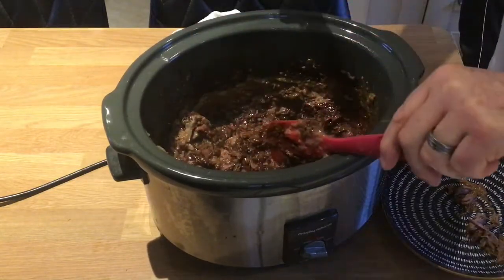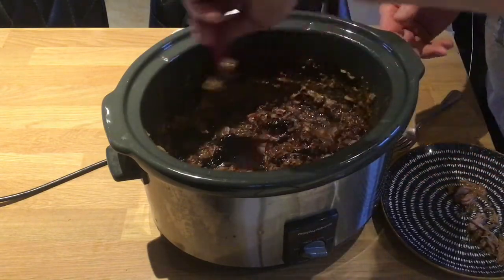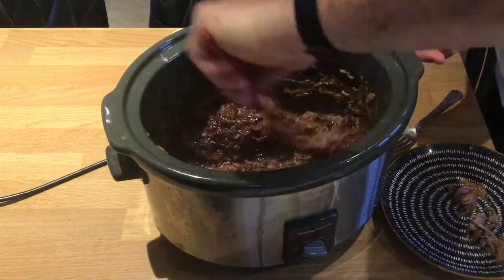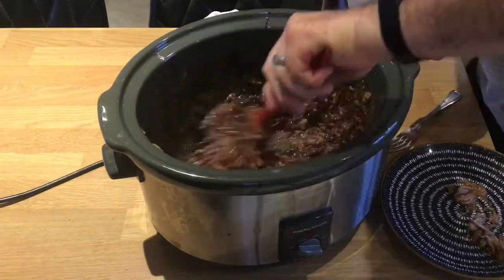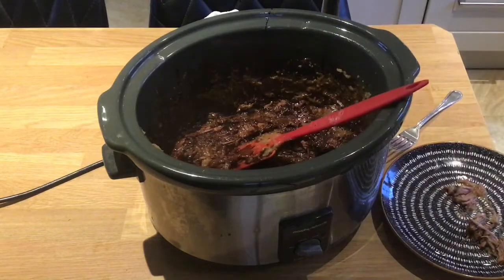Maybe a bit more. I have to be careful not to stir it too much, because it's so tender now it's just falling apart. So try not to, because I like to keep the lumps in there. So as you can see, that's braising. I'm going to be making steak and kidney pudding and putting some kidney in there.